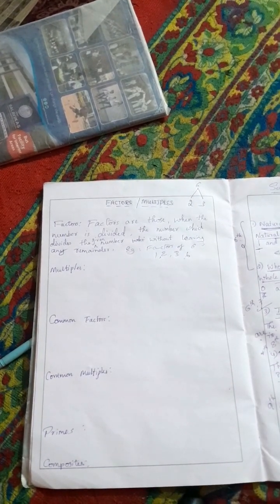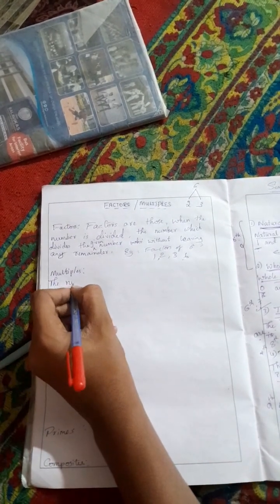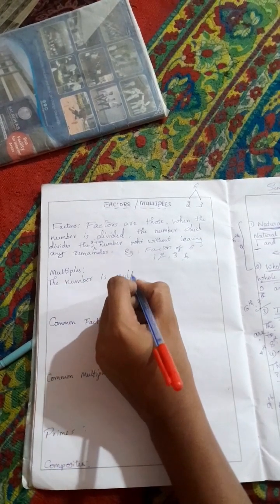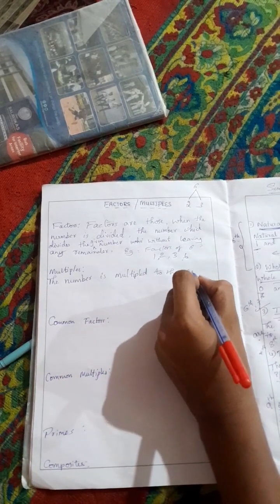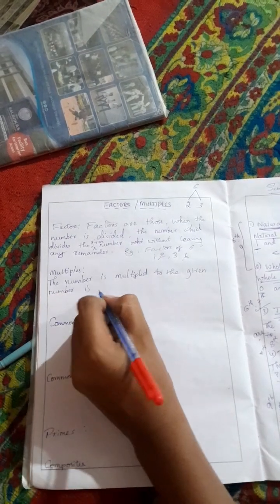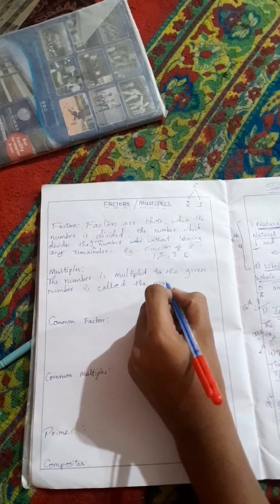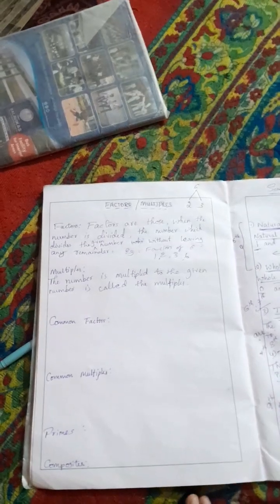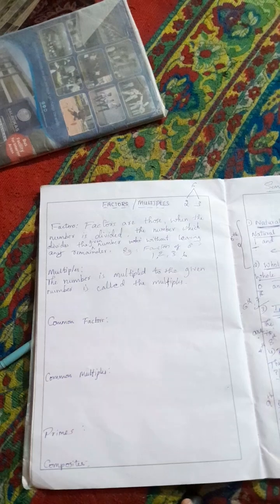Okay, multiples in the sense the number is multiplied to the given number is called the multiples. The definition is not quite right, but when I explain, you get the meaning of the multiples.